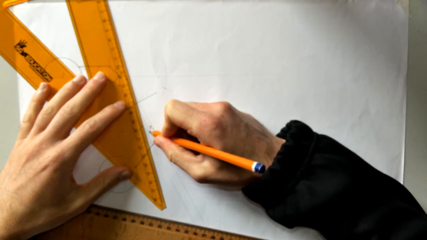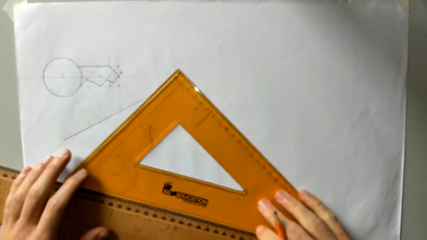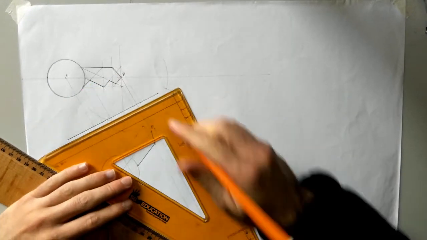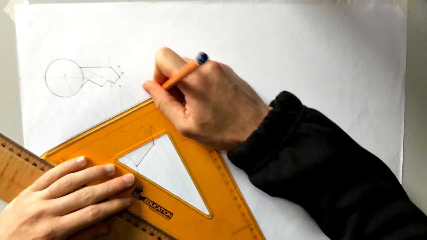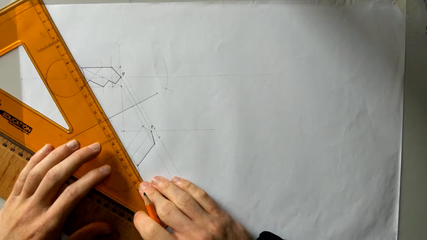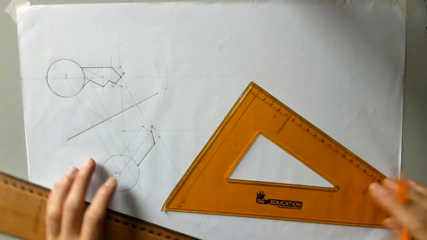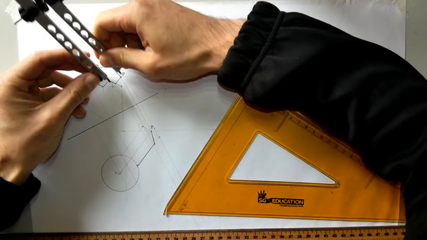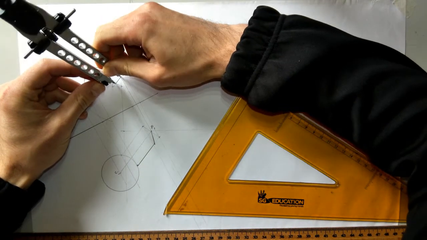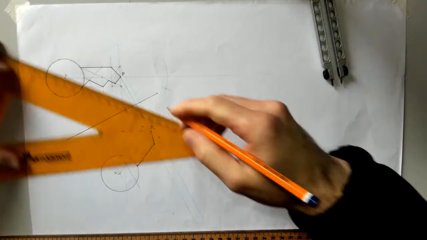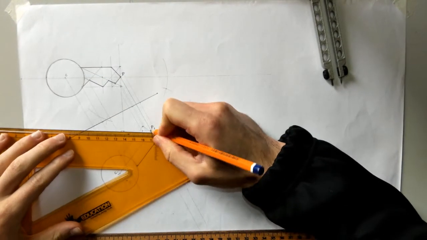That connects to P1, and I can start going from the opposite side as well then. So this one here, I can take that line out. I can take this distance on my compass. I can mark that there. I get this angle here.